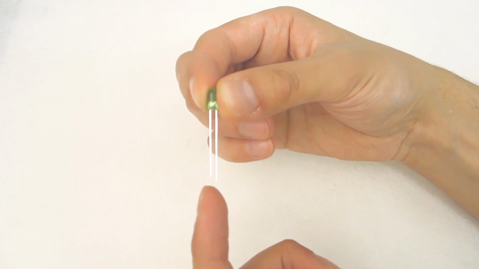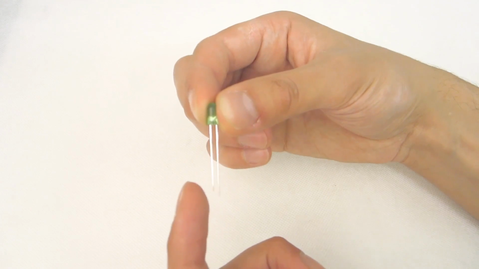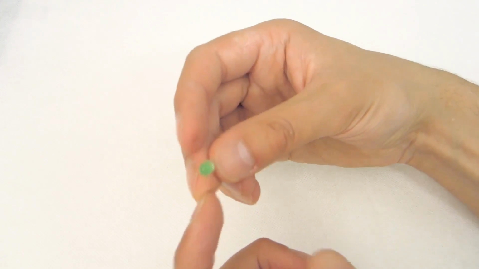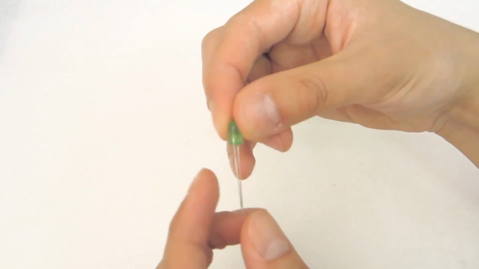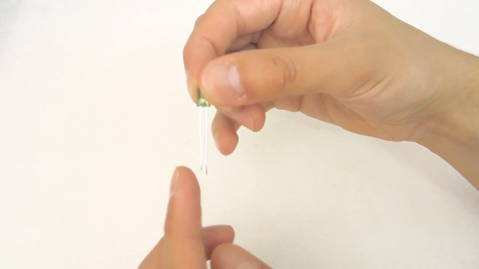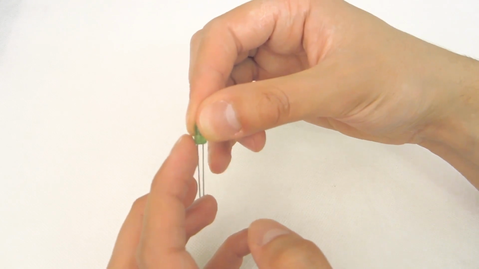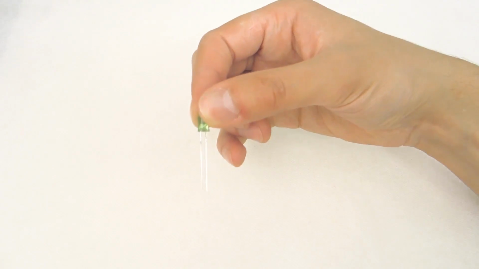One leg is shorter than the other. The longer leg is the positive terminal or anode, and the shorter leg is the negative terminal or cathode. And the other way is, if you look at the head, the side with the cathode is flat here, and the side with the anode has a round shaped head.